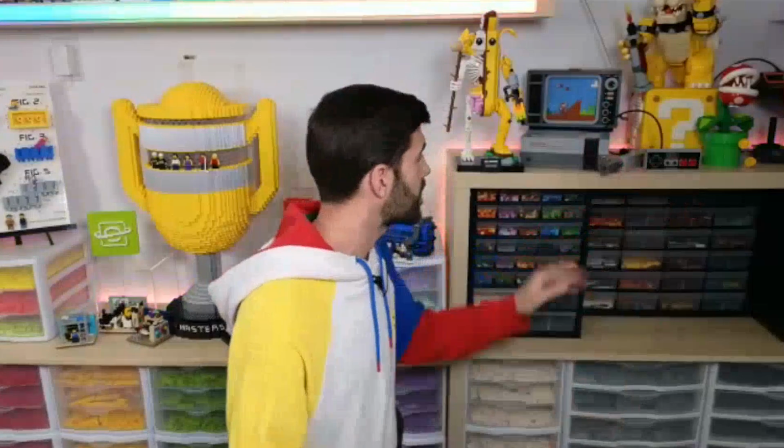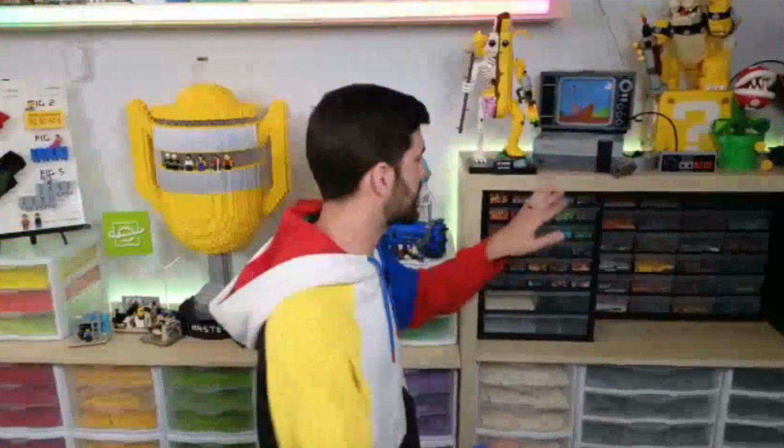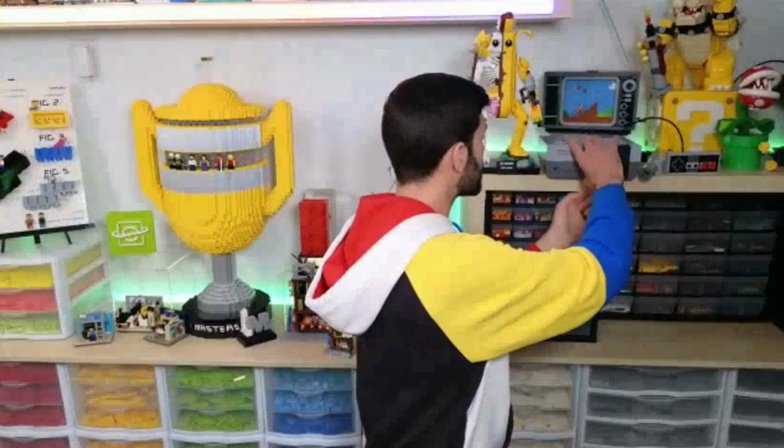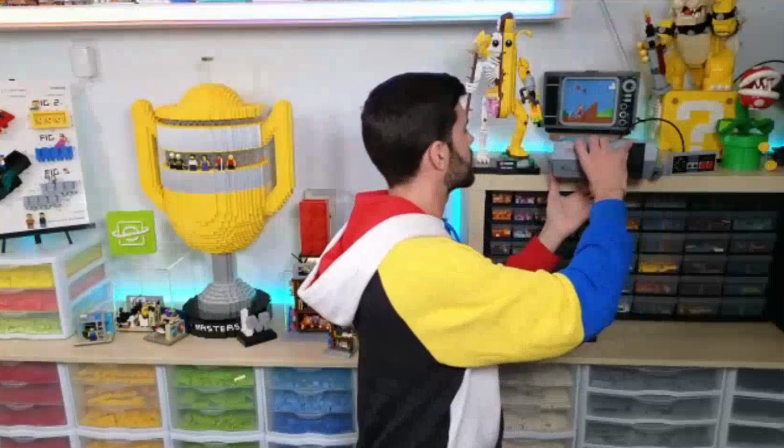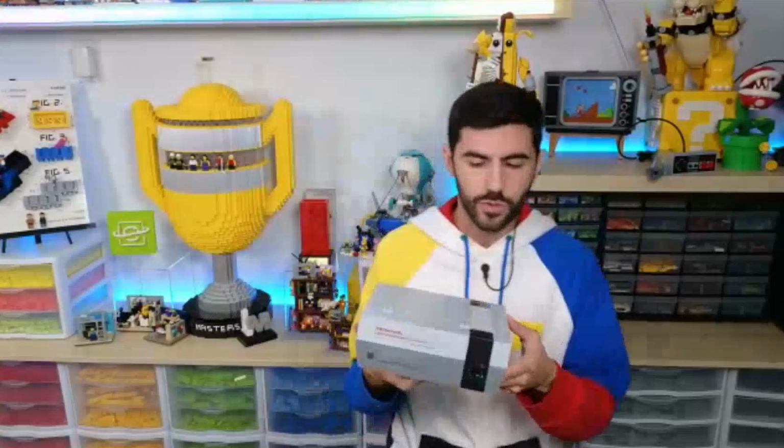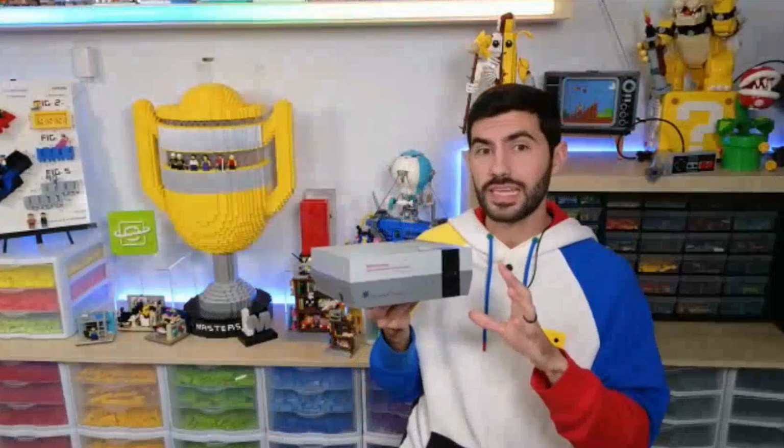You've of course got some classic Super Mario stuff like Bowser, the Question Block, the Piranha Plant, and then my favorite Lego set of all time is the NES. And the reason for that is that I've actually enjoyed building Lego consoles myself. I built a PS5, an Xbox, and a Nintendo Switch. And it was really awesome to see Lego's official take on them doing that themselves.